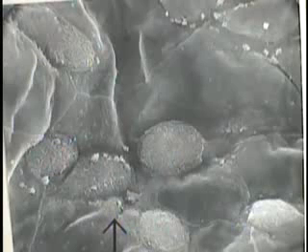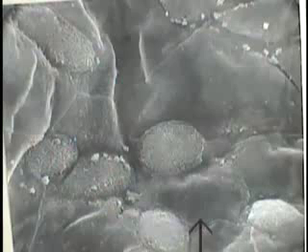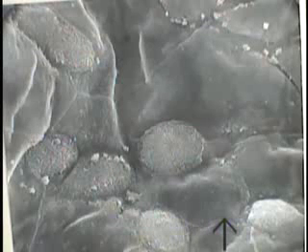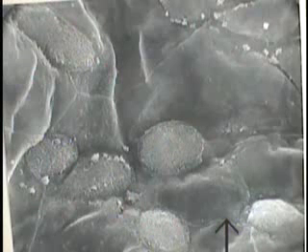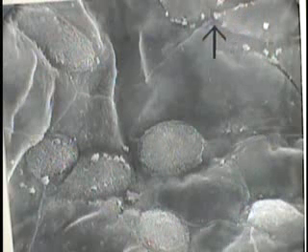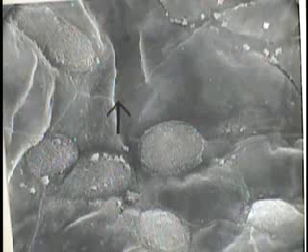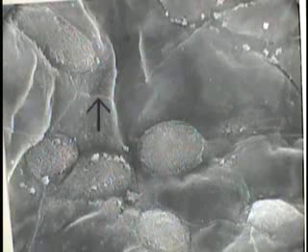This particular figure illustrates a scanning electron micrograph examining the interior or lining surface of an alveolus. What it shows are the following features. This line extending across the field and being traced by the arrow represents the boundaries, the fusion points, or the junctions between type 1 pneumocytes.